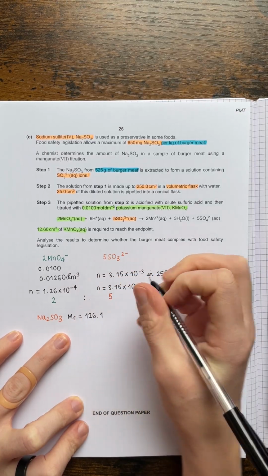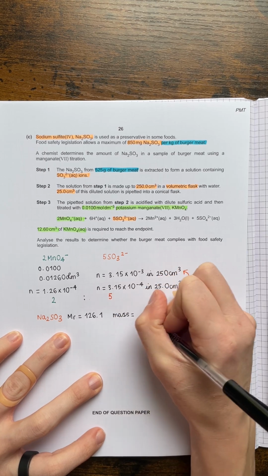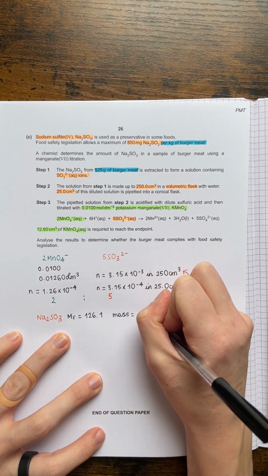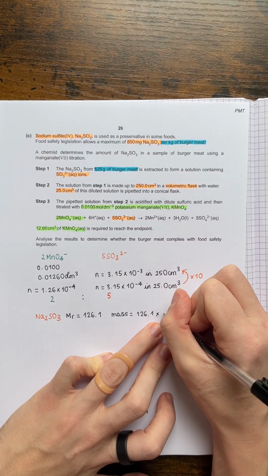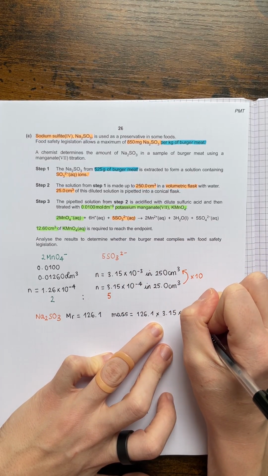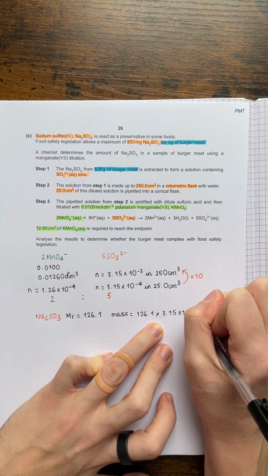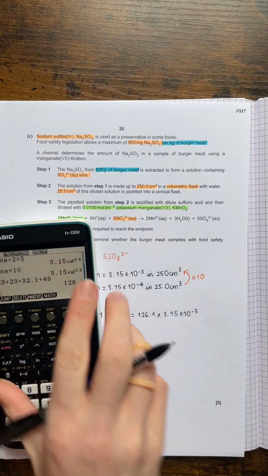And then in order to get the mass of the Na2SO3, I'm going to do the MR times by the moles of what was in the 250 centimetres cubed. And that is obviously going to give me a mass in grams.